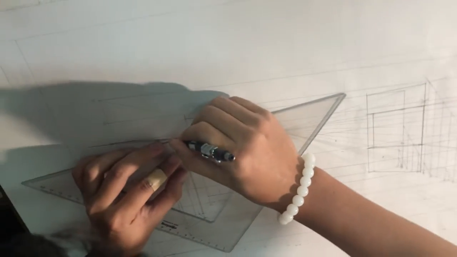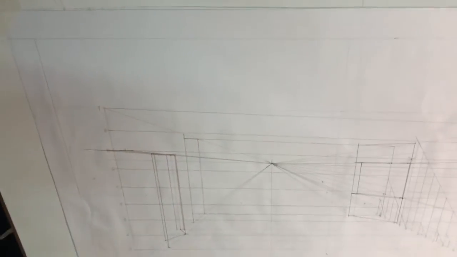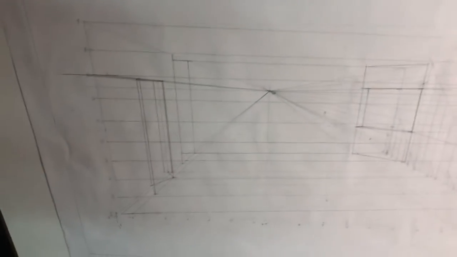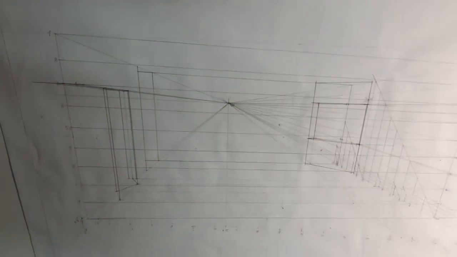Mas malalaki siya. You need to know how to draw it, in case you need to draw it. Okay. Accordion door. Done. Basta yan ang kwarto niya.